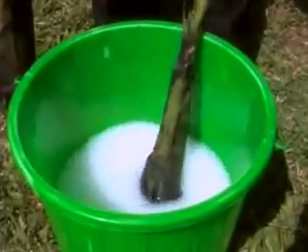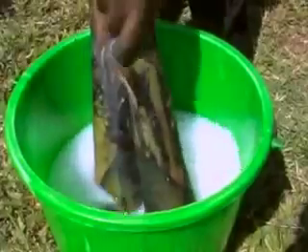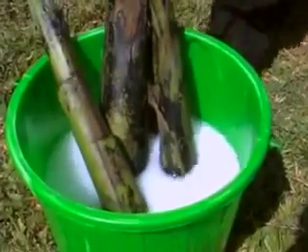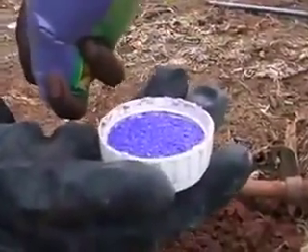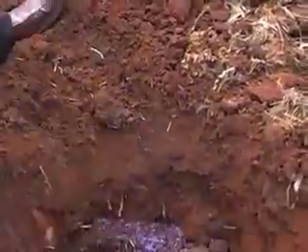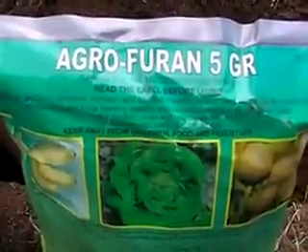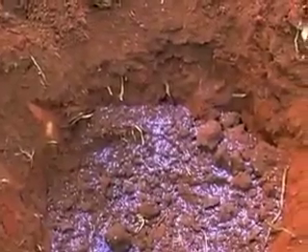The paired suckers are dipped in a pesticide solution for a period of 1 hour to destroy any remaining weevil eggs and larvae. At planting, pesticides like Furadan can also be applied directly to the planting hole at a rate of 60 grams. This helps to reduce weevil attack by natural reinfestation from nearby fields.